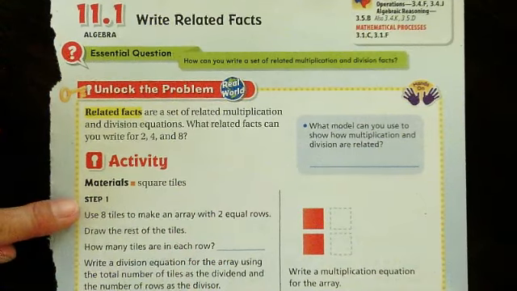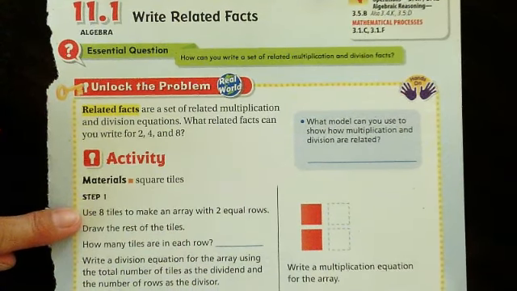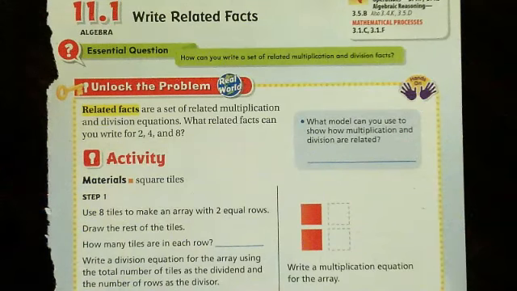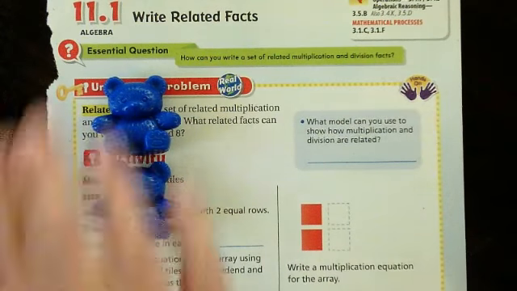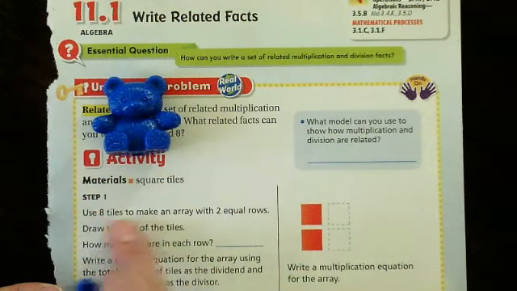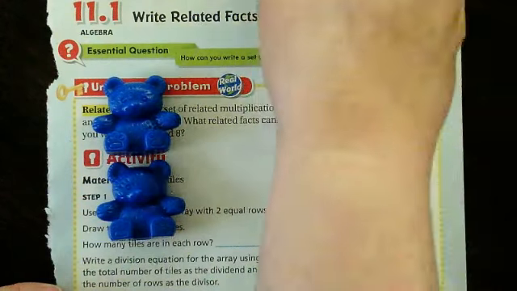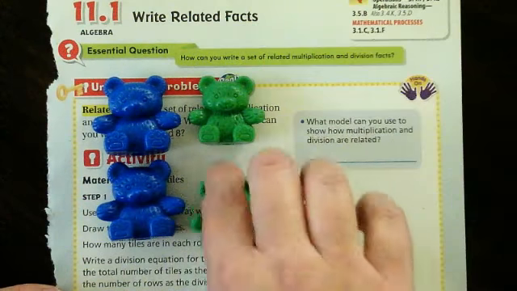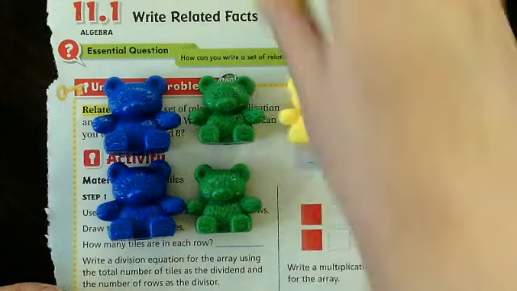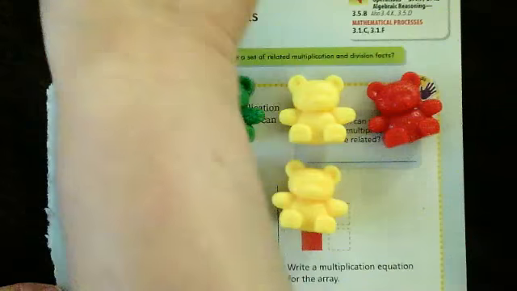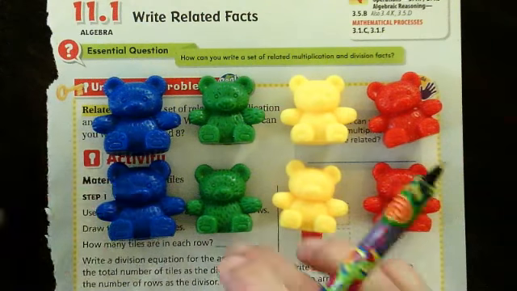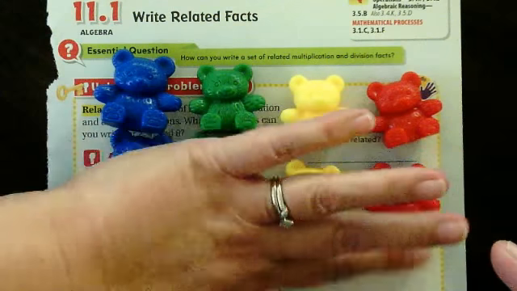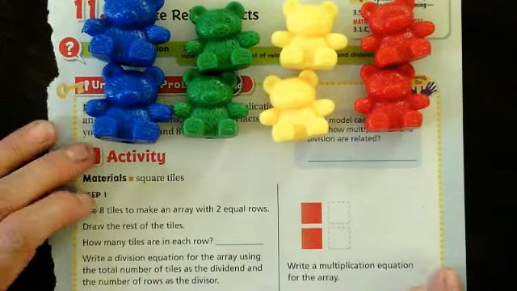Step 1: use 8 tiles to make an array with 2 equal rows. Well, I don't have tiles, but I have bears today. Yay, bears. I need to make 2 equal rows using 8 tiles, so I'm going to use 8 bears. There's 2 rows, and I need to make them equal, and I need to have 8 bears total. All right, so I have 2 rows with 8 bears.